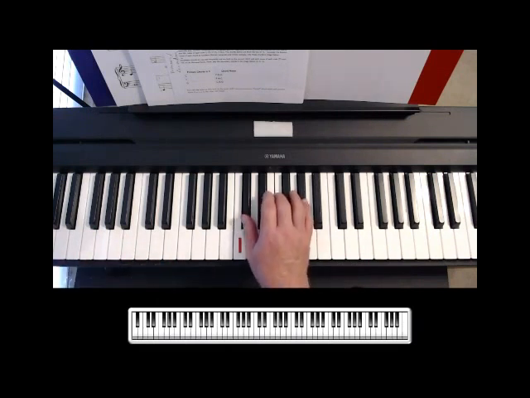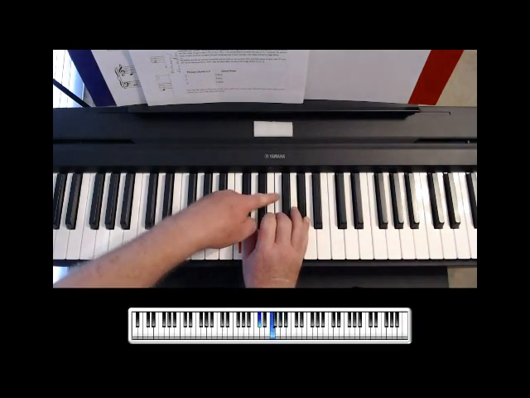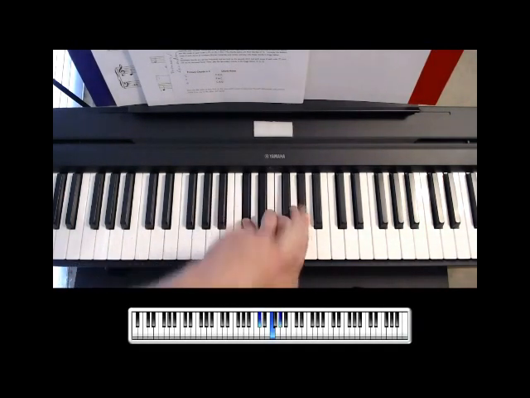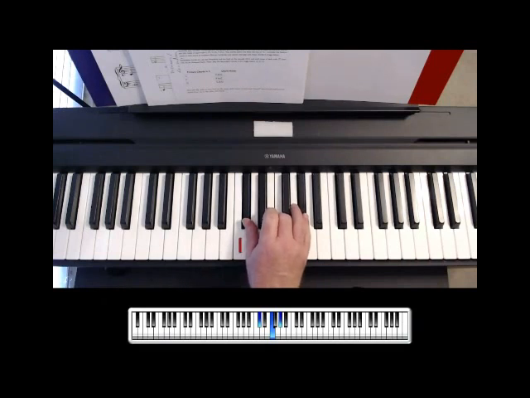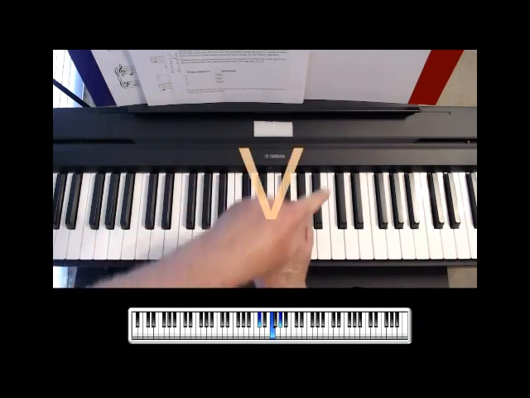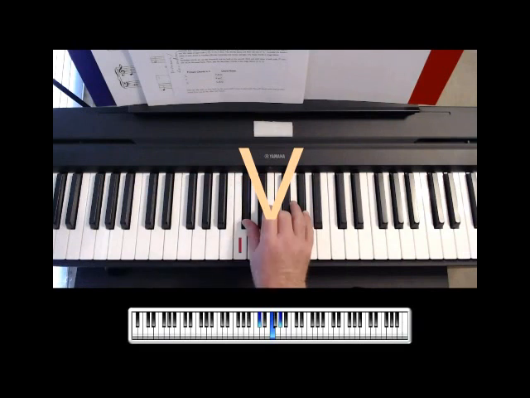If you take a look at what would be a D flat chord, this is right above middle C. Let's see if I can get my other fingers out of the way. So it's D flat, F, and A. Those are the three notes. Now look at that shape. It's sort of like a V shape if you take a look at it.